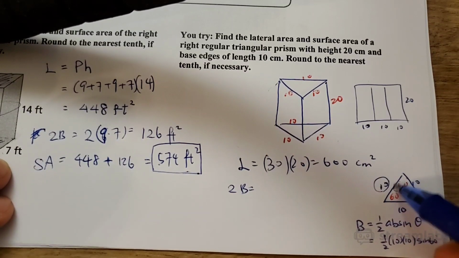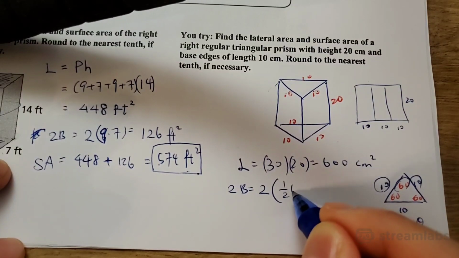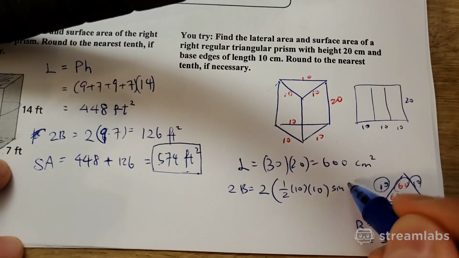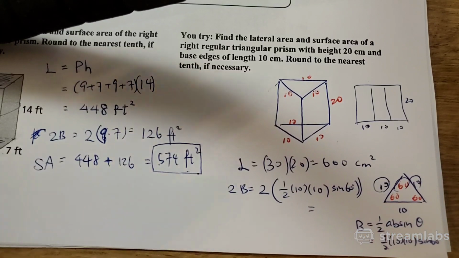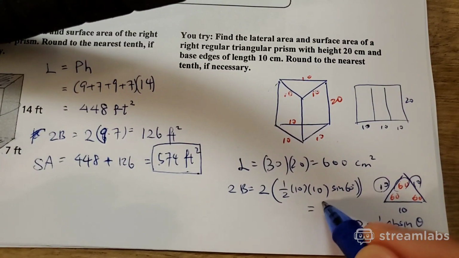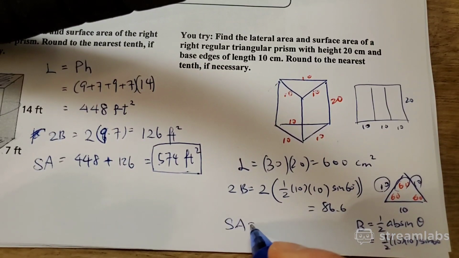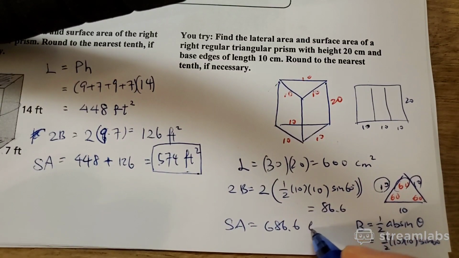Okay, SAS, right? So you do 2 times half 10, 10 sine theta, 60 degrees. Okay, and this turns out to be 86.6. And you add them up. So SA, surface area, add them up, it'll be 686.6 centimeters square.